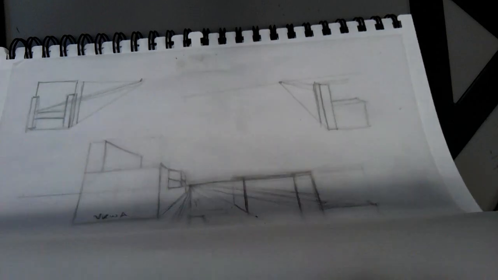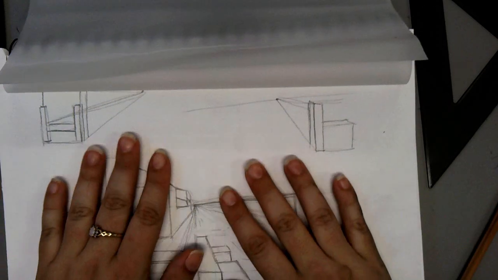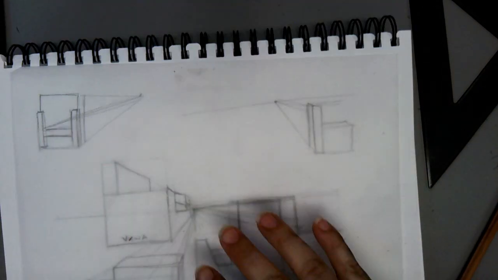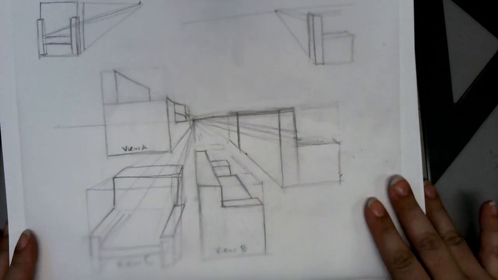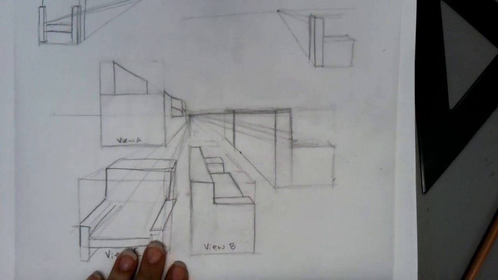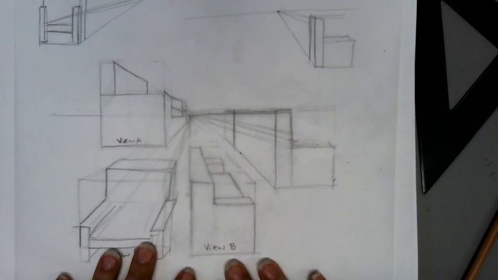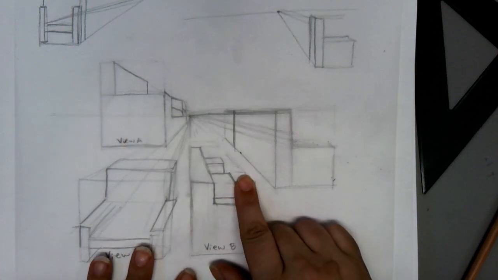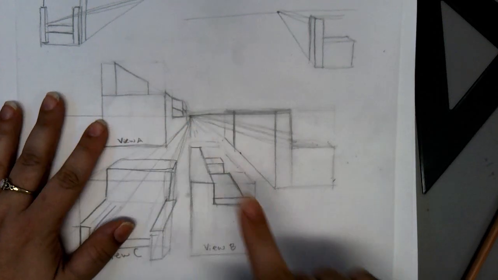Get everything tucked away here. There we go. All right. So here, if I was going to do the same thing in 1-point, I'm going to choose this chair here.